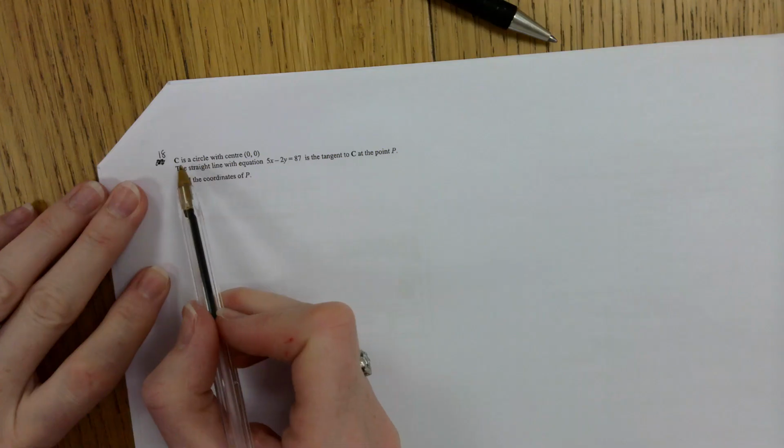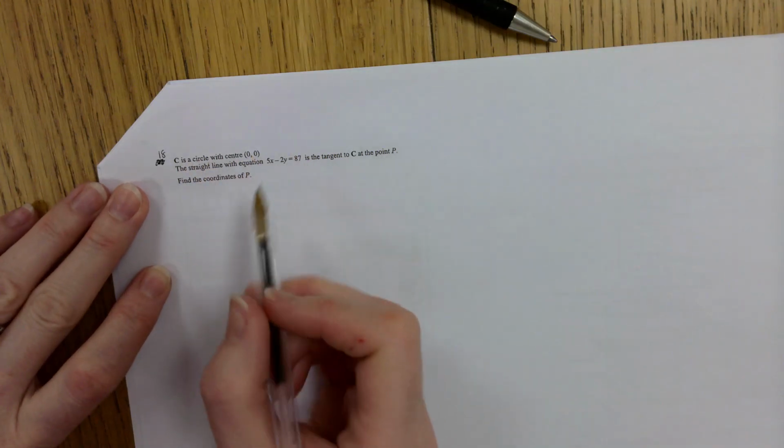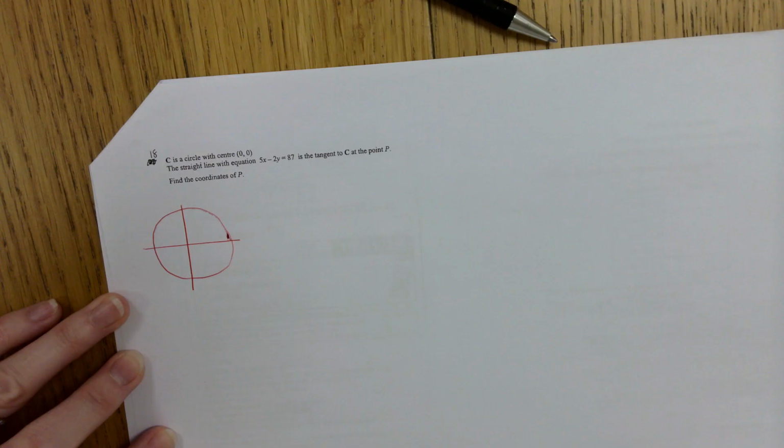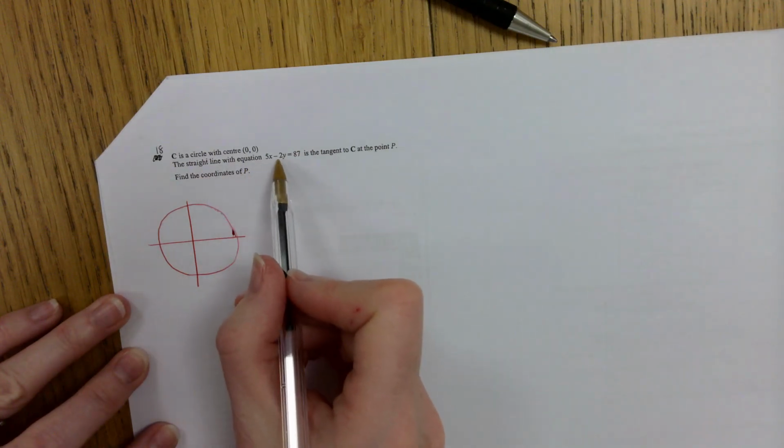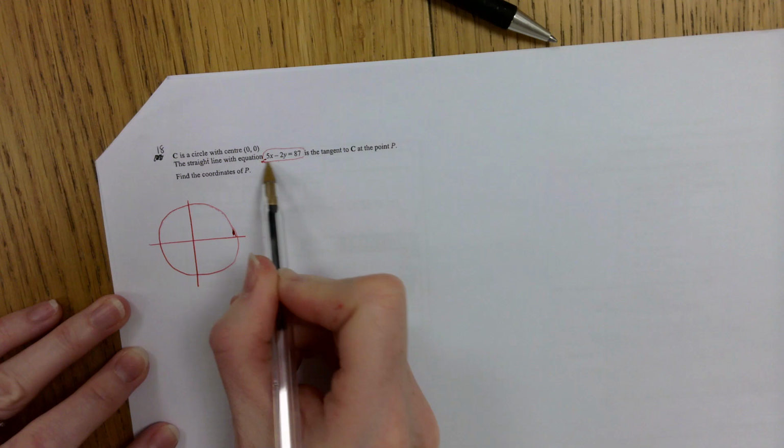Okay, and the final question, question 18. C is a circle with centre 0, 0. I personally am just going to quickly sketch myself a circle, terrible circle. The straight line with equation. Now, personally, I don't really like it looking like that.